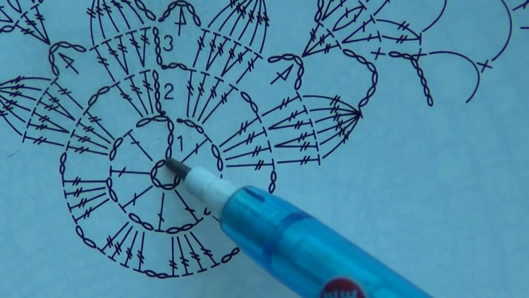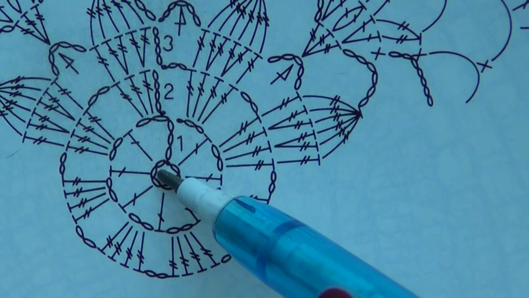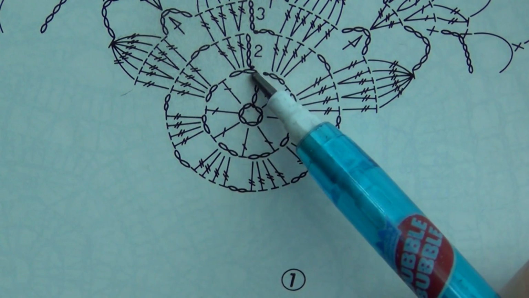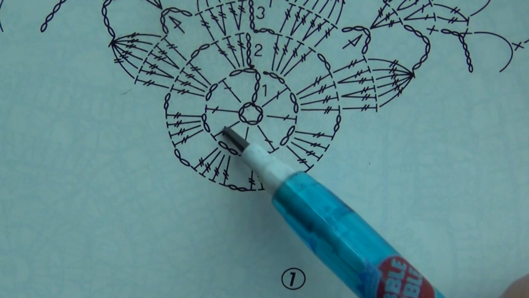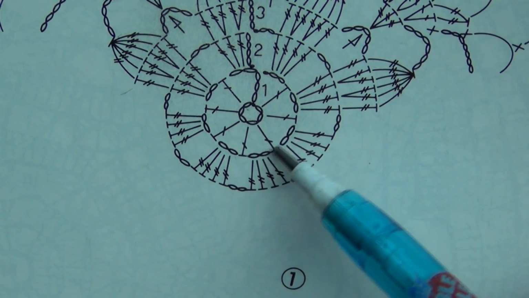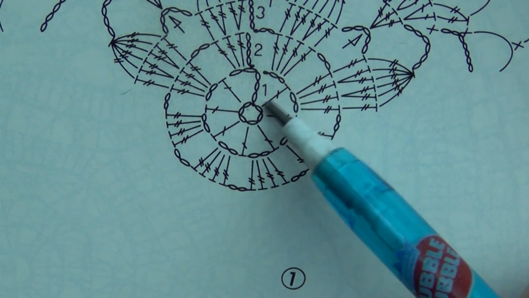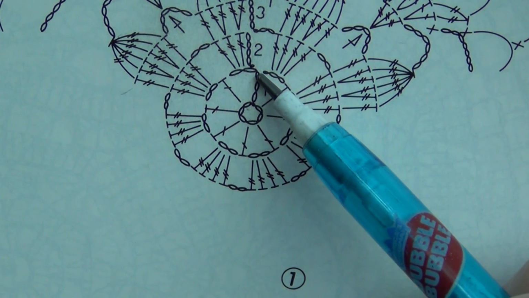This is your first round, so you'd work from there, you do a double in your chains, circle, and then you have your 2 chains, 1 double, 2 chain, 1 double, 2 chain, 1 double, 2 chain, 1 double, and this just repeats itself till you come to the end. Here we have your double, your 2 chains, and then you slip stitch into the 3rd chain over here.